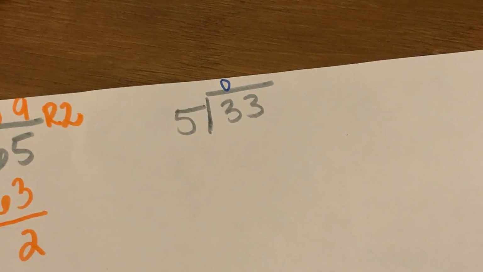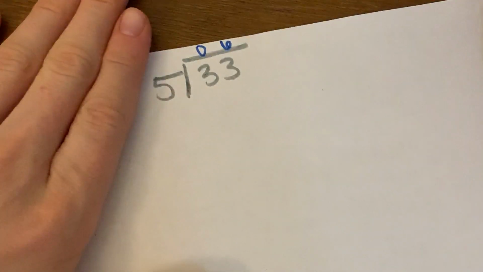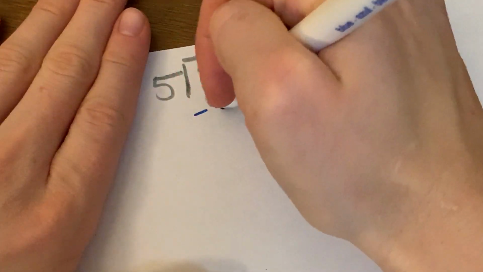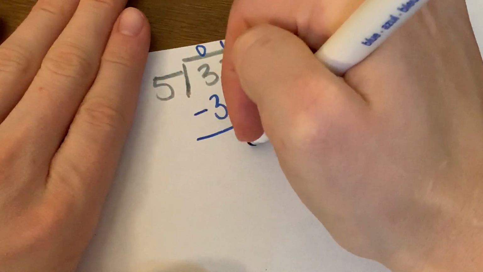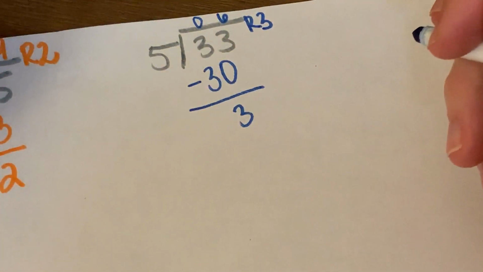Well, nothing gives me that exactly, but I do know that 5 times 5 gives me 25, so 5 times 6 gives me 30, and 5 times 7 gives me 35. So I'm going to go ahead and do 5 times 6. I'm going to subtract my 30, and I'm going to have a remainder of 3. Okay?